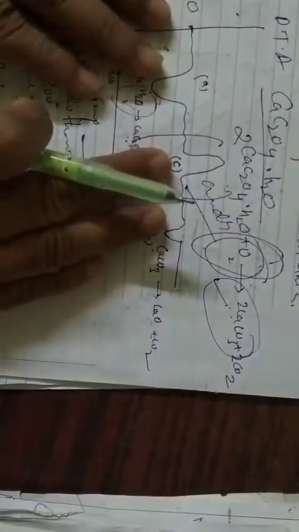So this is how it is for this compound. This is what you have to understand. If you understand this, it becomes very easy to understand the concept of DTA.